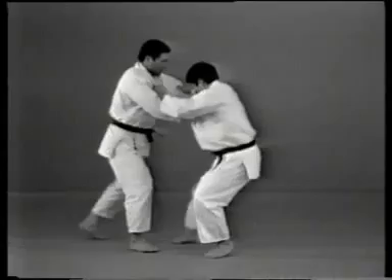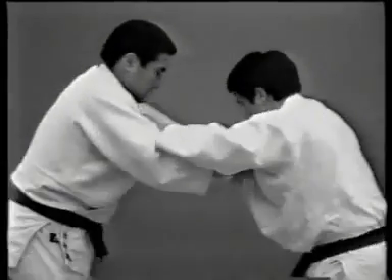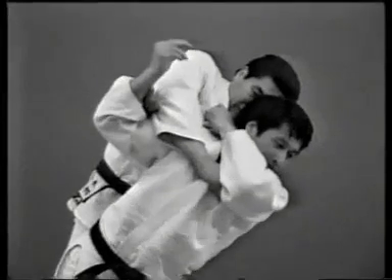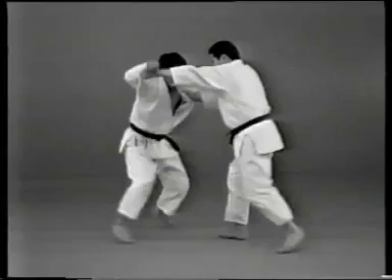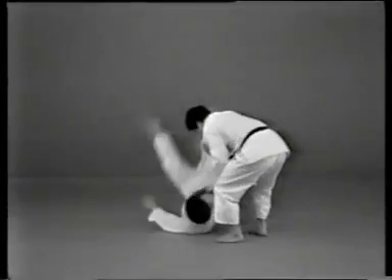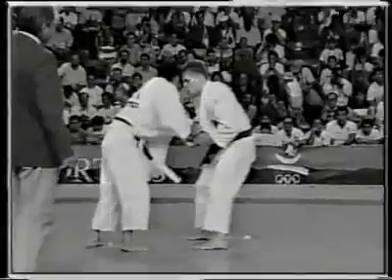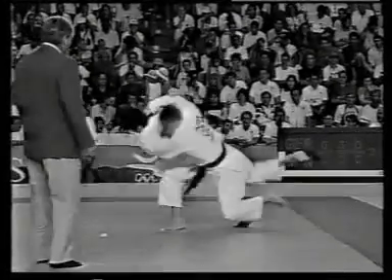An Ippon Seoi Nage applied with your arm turned. Let's look at some examples of Ippon Seoi Nage in competition.